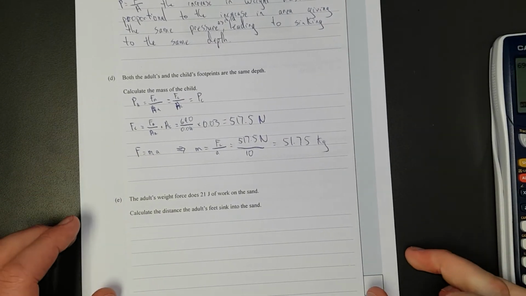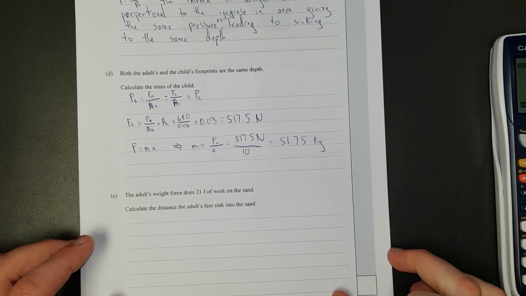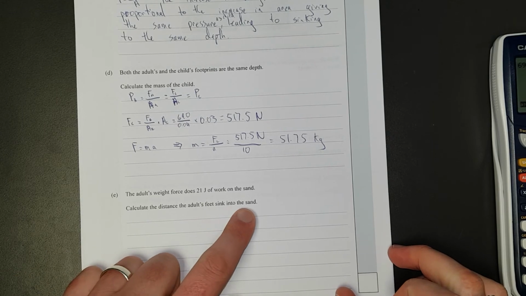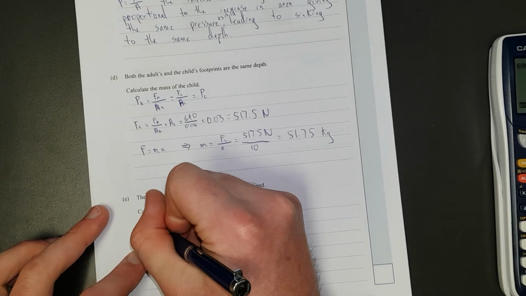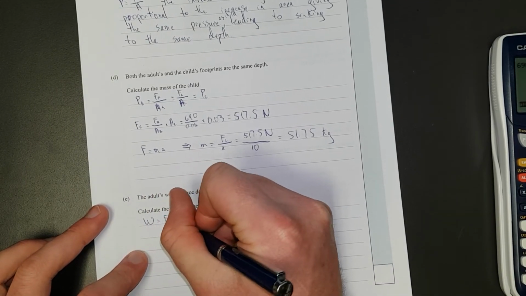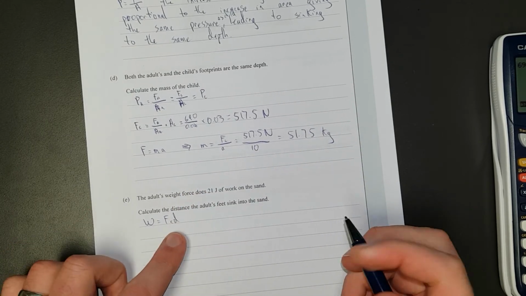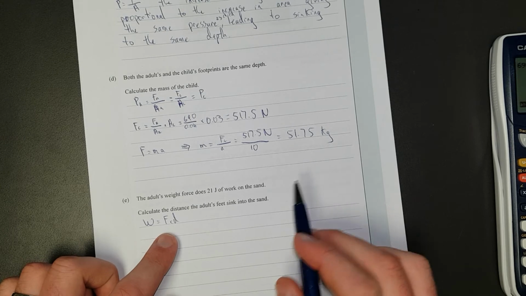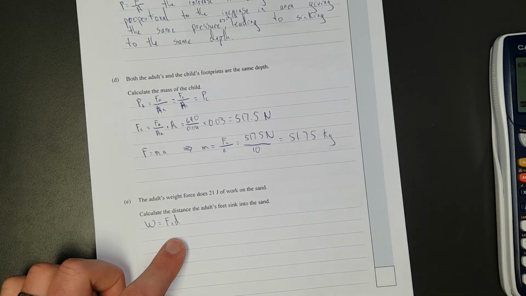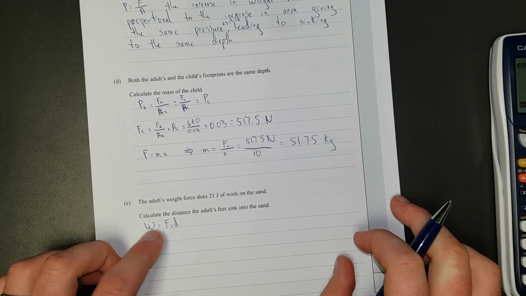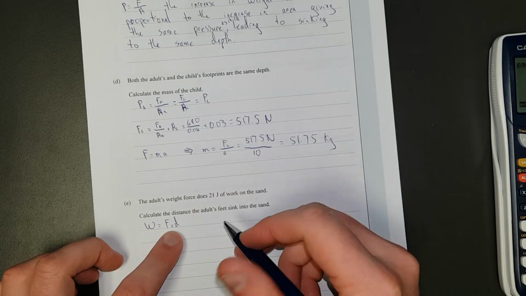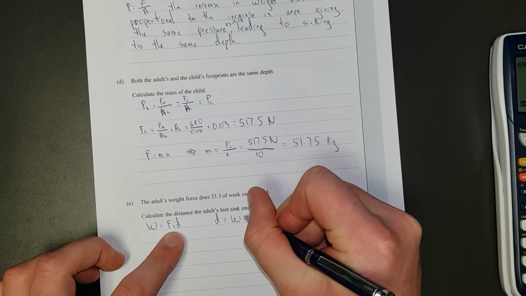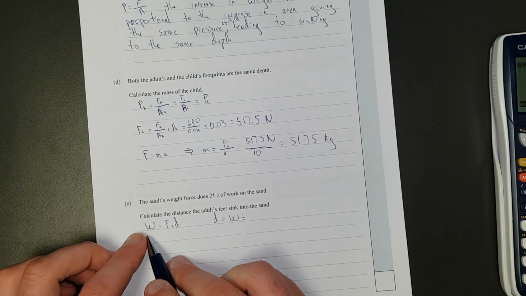Right. The adult's weight force does 21 joules of work on the sand. Calculate the distance the adult's feet sink into the sand. So work is equal to force times distance. It's in your formula sheet. And work is energy. I mean, work is just the energy transfer, so you can just think of it as energy in this case. So we're trying to find the distance. In other words, distance is equal to work divided by force, because we're going to move that under force.